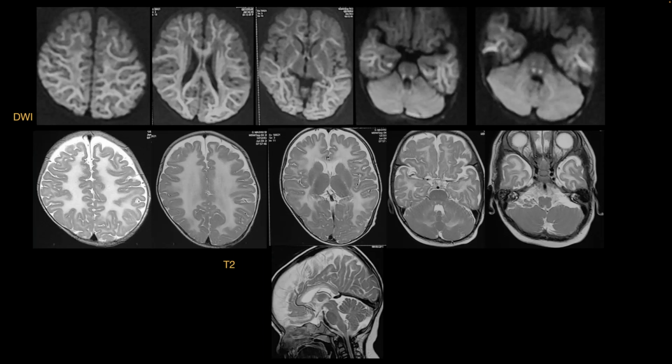So we have external images. Slight apologies for the images, but on top we have the diffusion weighted scans, and in the DWI sequences we have extensive areas of restricted diffusion. If you observe the pattern, it is predominantly in the subcortical regions, periventricular regions, the central white matter, and also along the central tegmental tracts. The deep white matter is relatively spared of the restricted diffusion.